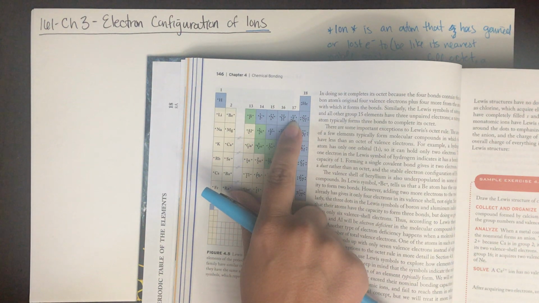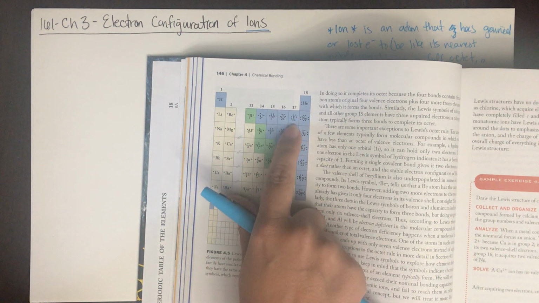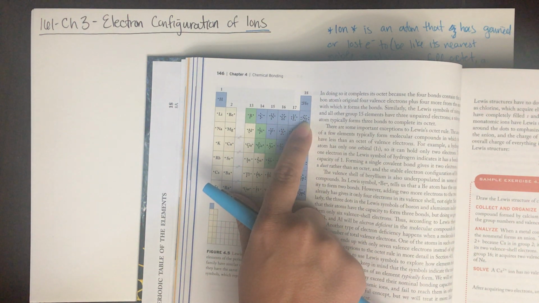Let's look at fluorine. Fluorine has 7 valence electrons. For fluorine to be like neon, it's going to want to gain 1 electron. So remember, electrons are negative. So if the fluorine atom gains 1 negative electron, it becomes F minus, the fluoride ion.